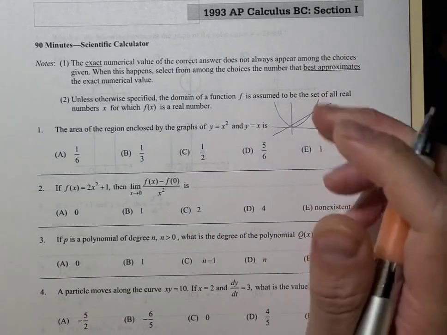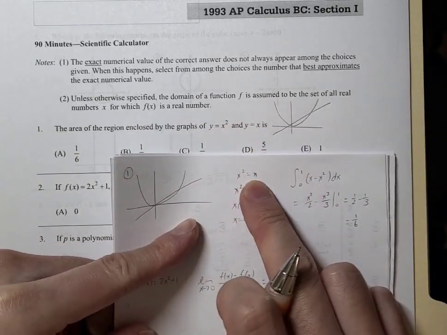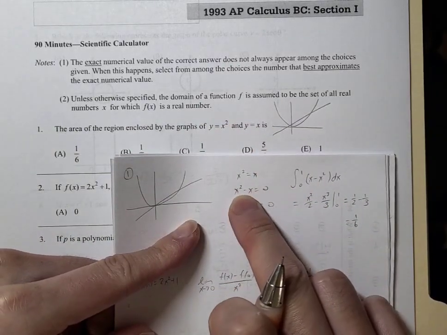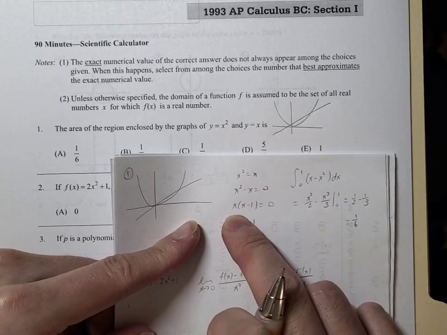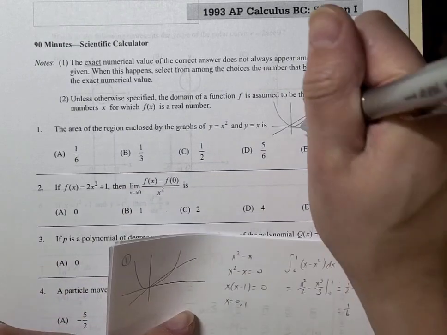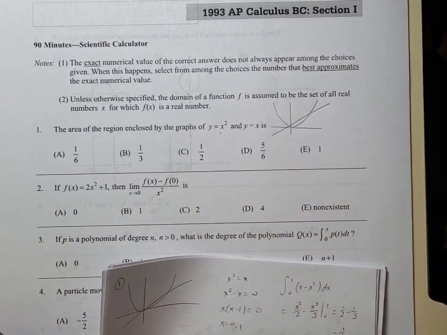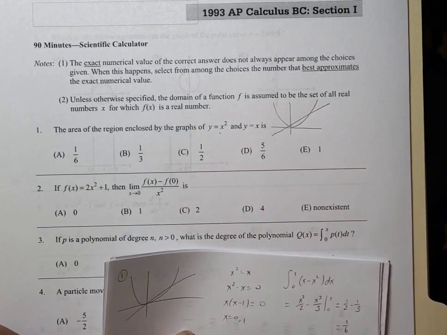If you couldn't visualize that, you could just set these two equal to each other. X squared is equal to x, so you solve for x. X squared minus x is 0, you factor out x. X times (x minus 1) is equal to 0, so x is 0 and 1, which is what I just said. If you can easily plug in some numbers, you could do it in your head.